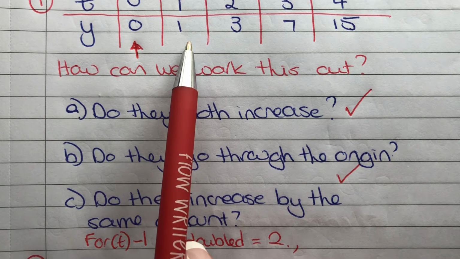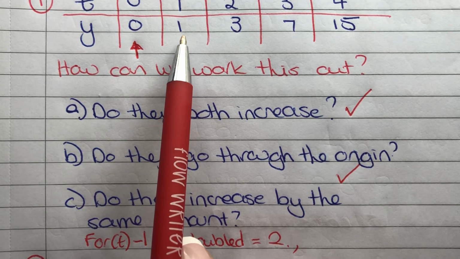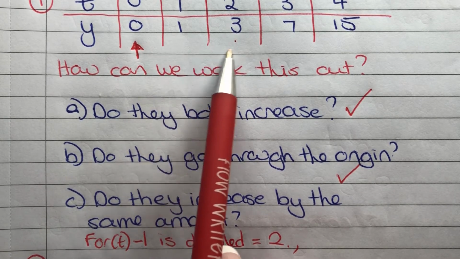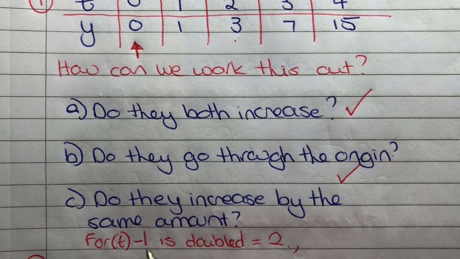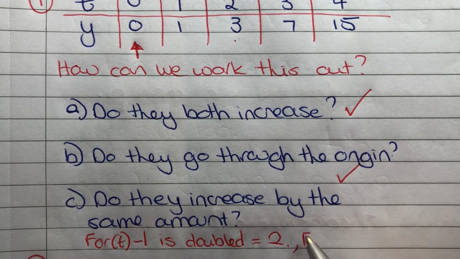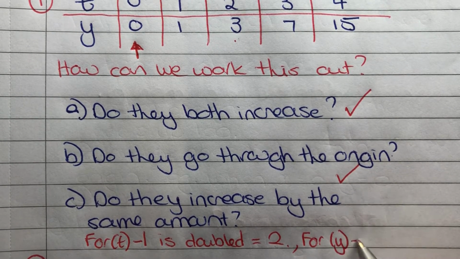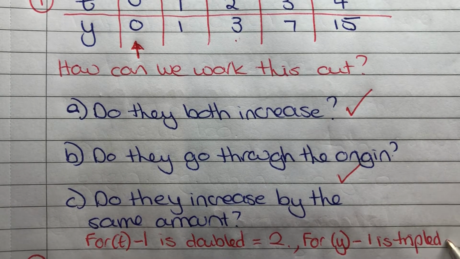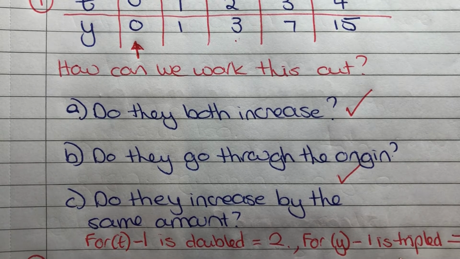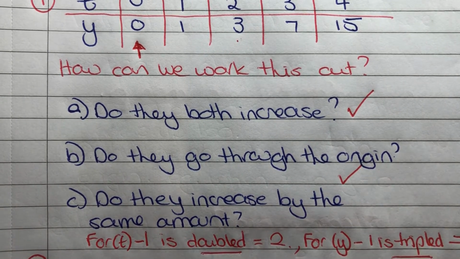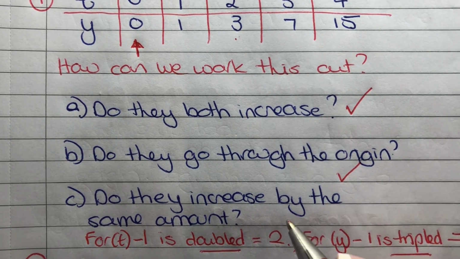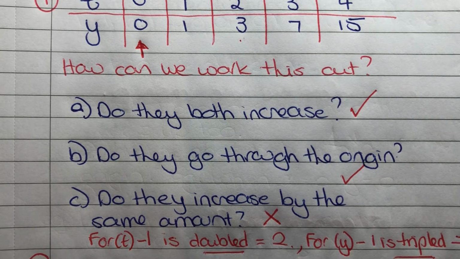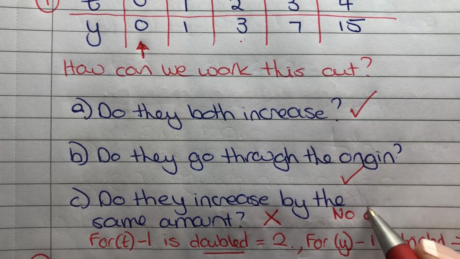Now we're going to look underneath at Y. Do we double Y to get that next Y? No, that's 3 times. So for T, 1 is doubled to get 2, but for Y, 1 is tripled, or multiplied by 3, to get 3. So the same thing has not occurred. The first one we have to double, the second one we have to triple. So they don't increase by the same amount. So for this question, there is no direct proportion.